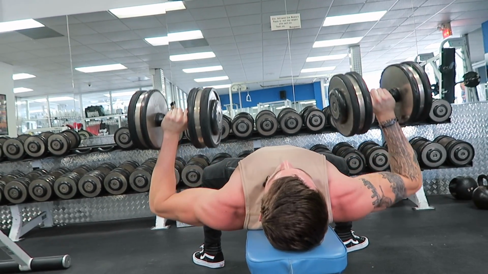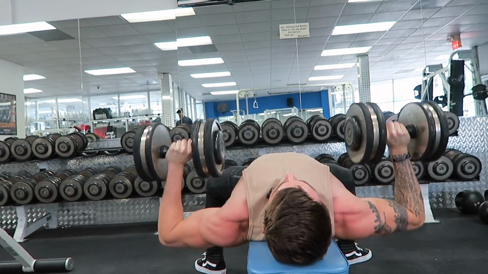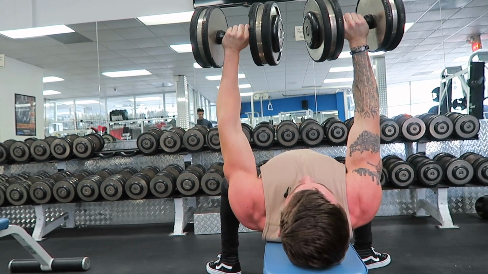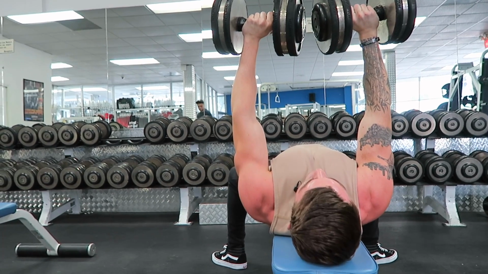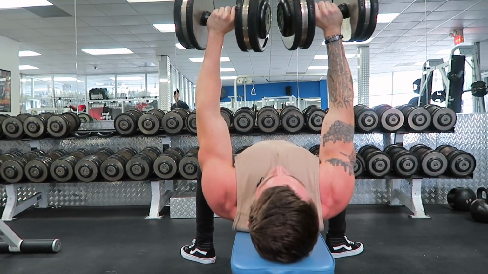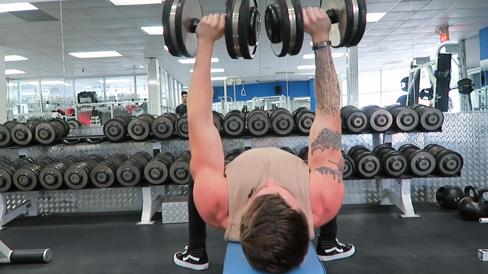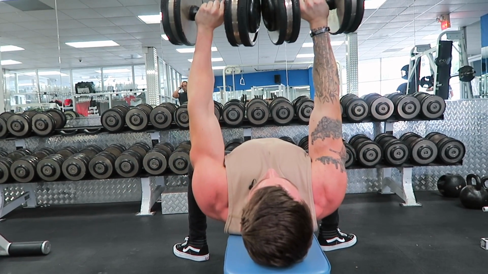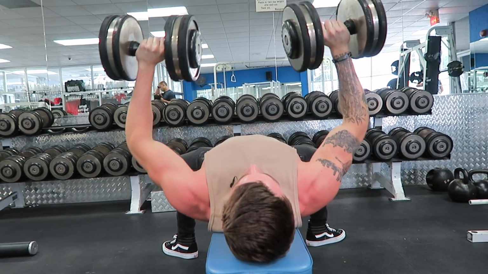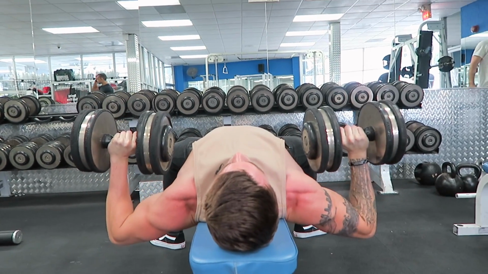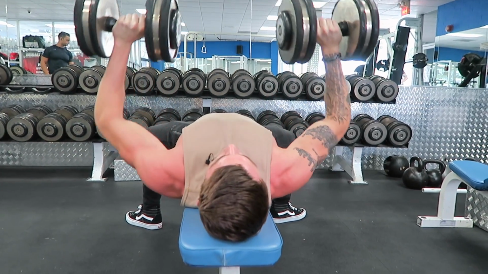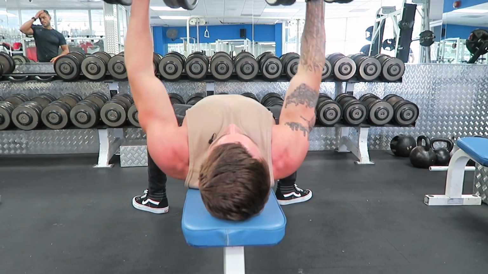So instead, go all the way down, press up, and then when you get up here, this is where you overemphasize squeezing your chest muscles as if you're trying to hold a pencil in between your boobs. Then you're going to squeeze your elbows together, really focus on that adduction of your elbows, and back down, get the full stretch, press up, squeeze together. That's going to be your full range of motion. And so that's the third tip.